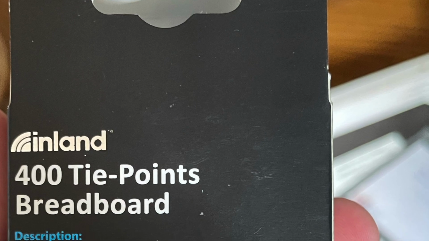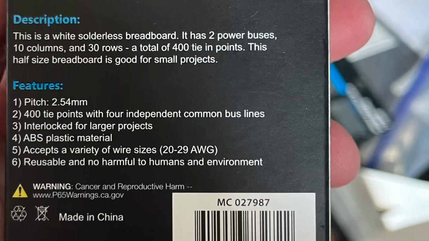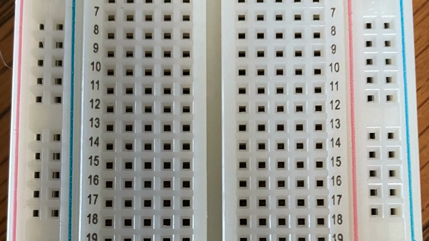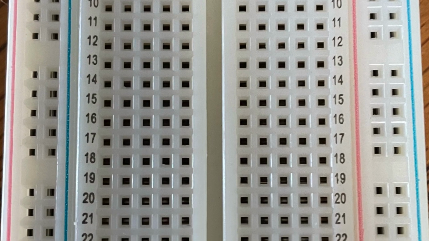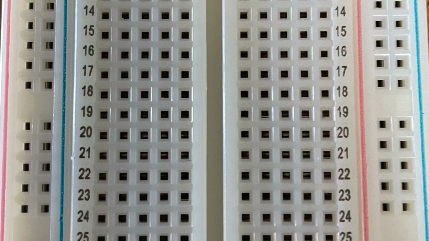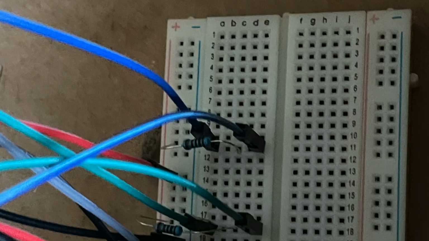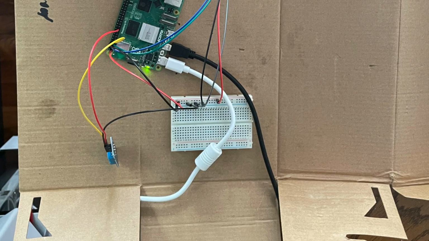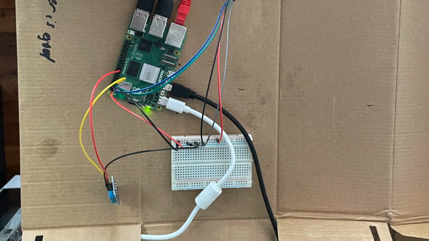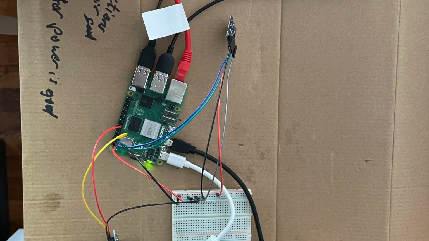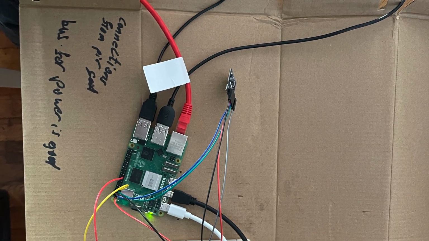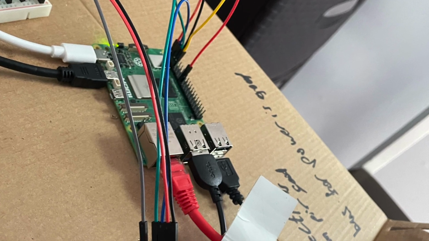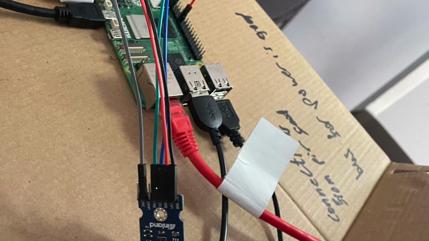So I have a Raspberry Pi 5 in my box, and connected to that I have a 400 tie-point breadboard that is glued into the box as well and connects everything. I have a CCS811 gas sensor that reports the CO2 in ppm, and also the TVOC in ppb, over I2C, which is the port on the Raspberry Pi. I have a DHT11 that reports temperature and humidity.